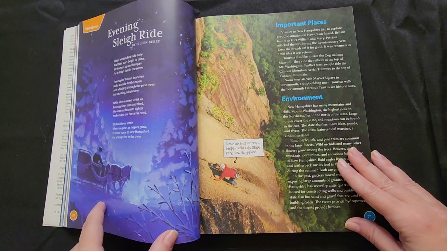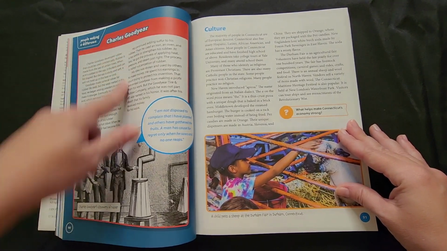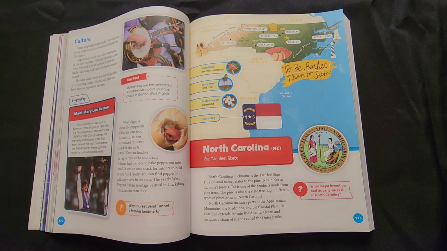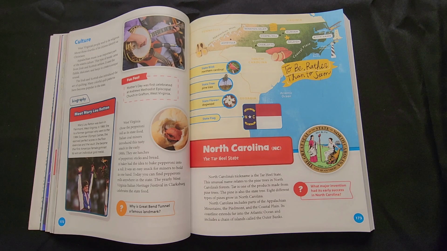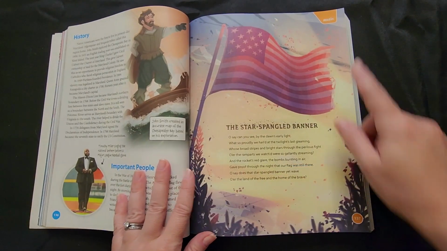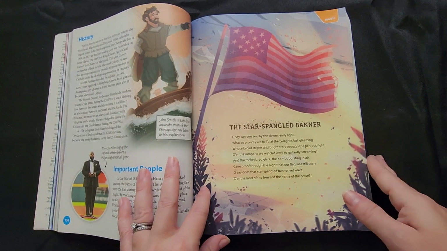Here you can see a literature feature, a biography feature on people making a difference. The biography features add a lot of extra interest to the different areas of the country that we're studying. As a gymnast, this was one of my daughter's favorites. A music feature. This might be a pretty important one.